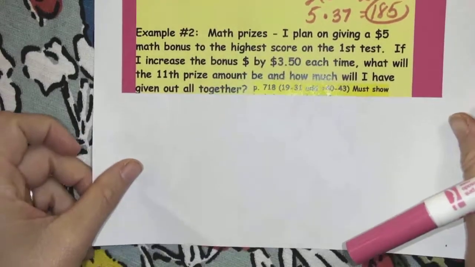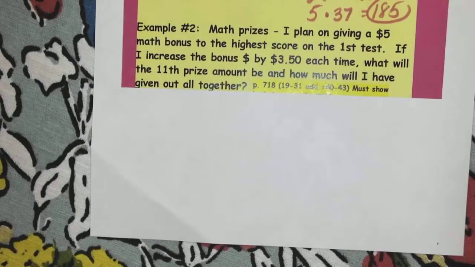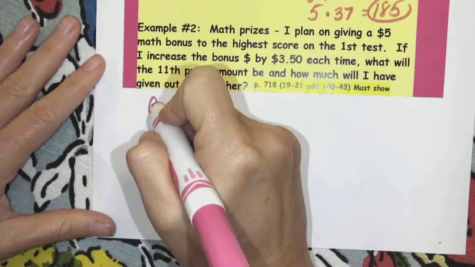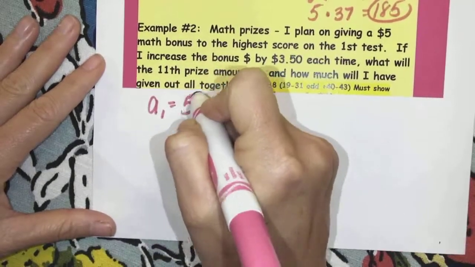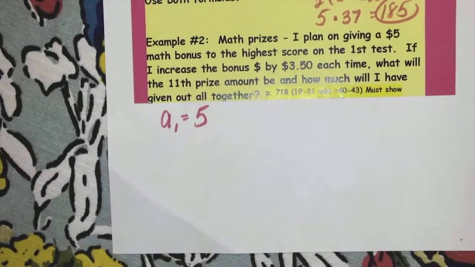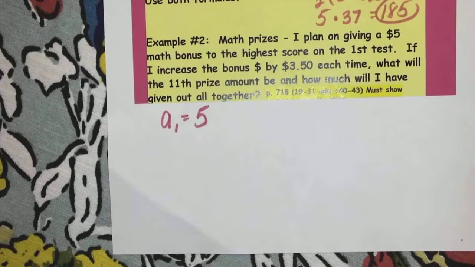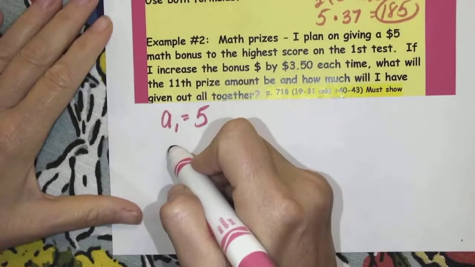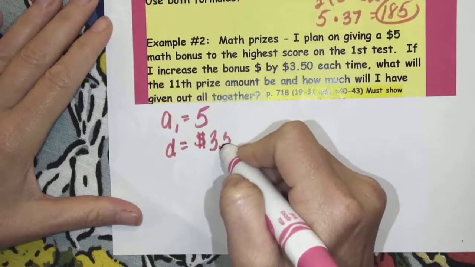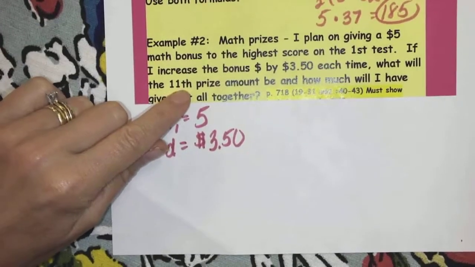Now, this is what I'd like to show you. Math prizes. I plan on giving a $5 math bonus to the highest score on the first test. So if I read that, I will immediately write a sub 1 is 5. If I increase the bonus by 350 each time, that means my common difference is 350. What will the 11th prize be?